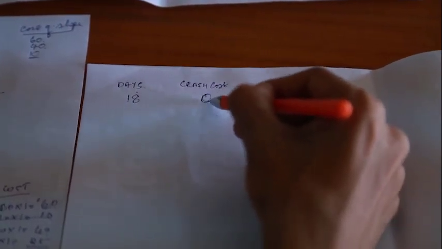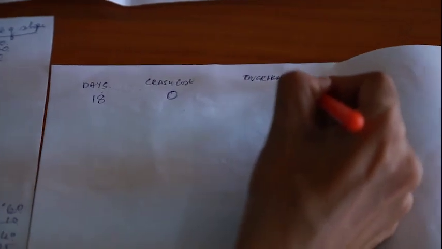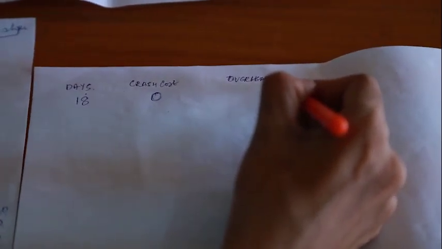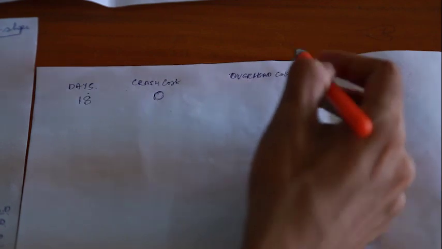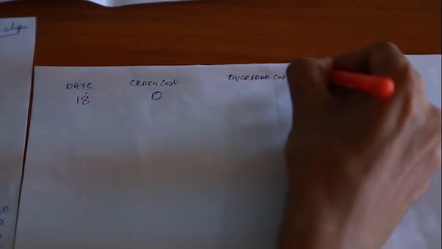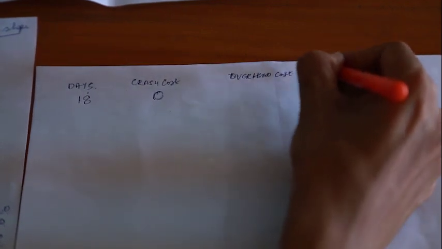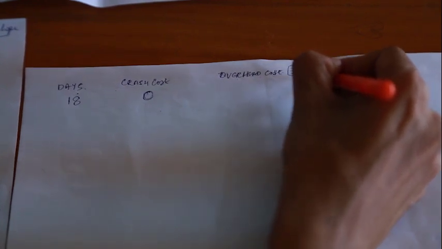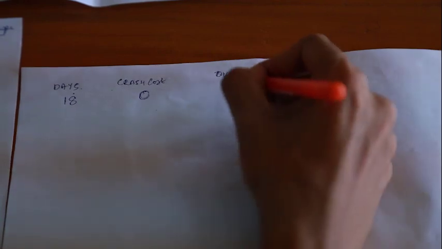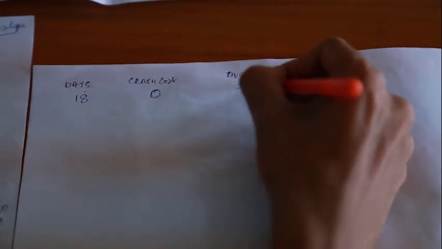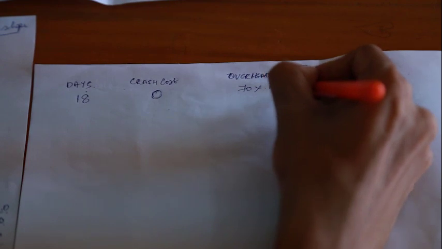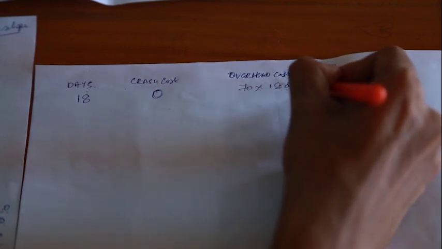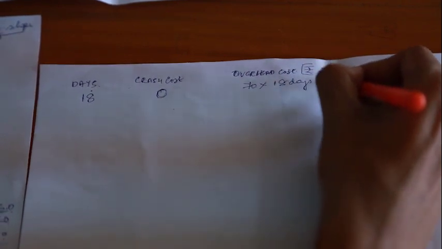The crash cost was 0. We didn't crash any activity there. The overhead cost will be given in the problem. In the current problem, it is 70 rupees. So it is 70 into 18 days, which comes up to 1260.